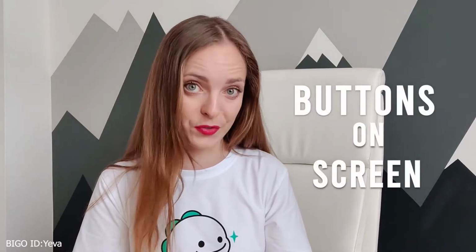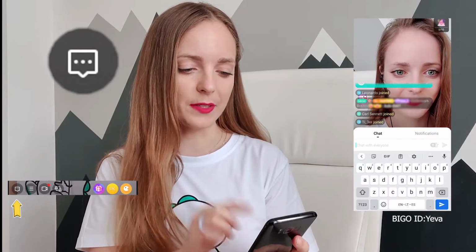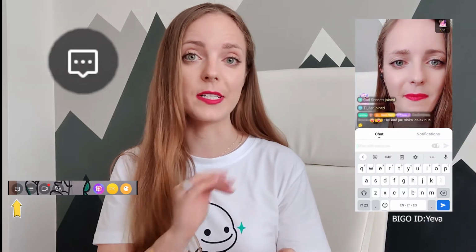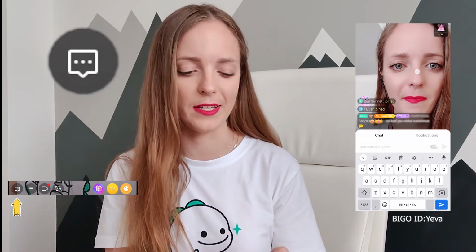I understand that Bigo can look a little bit confusing at first look, but don't worry, I'm here to help you. So I'm going to explain the buttons that you see on screen while you stream. Let's start from the bottom line, and let's start with the first button. If you press the first button with the 3 dots, you can answer a message in the chat, or you can answer a specific person in the chat, or you can just write something as a broadcaster.